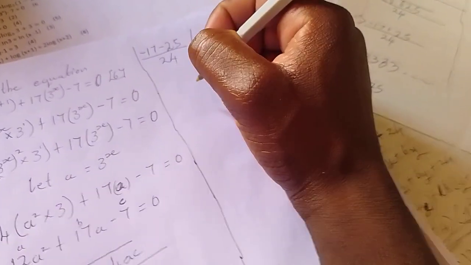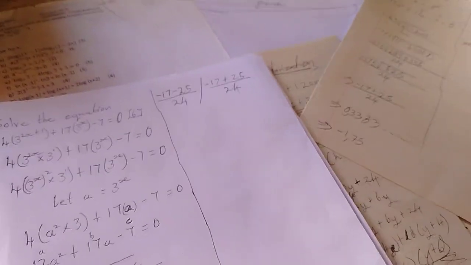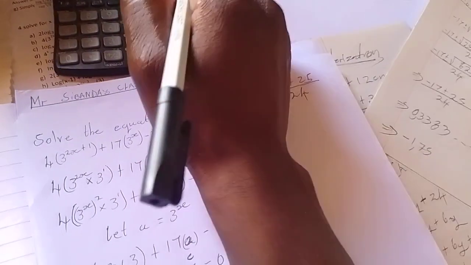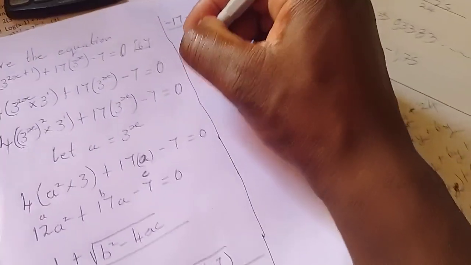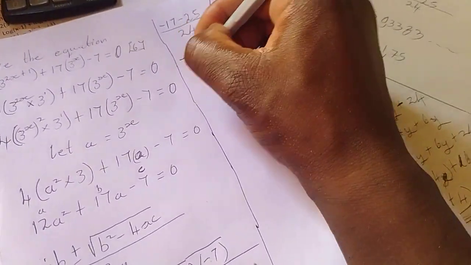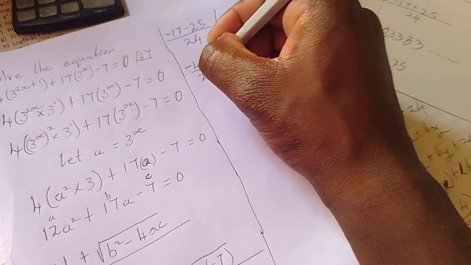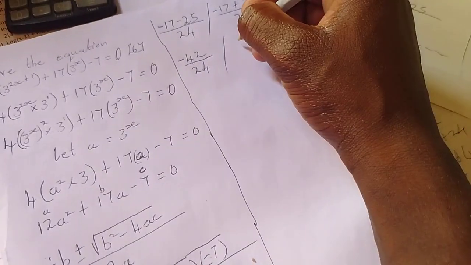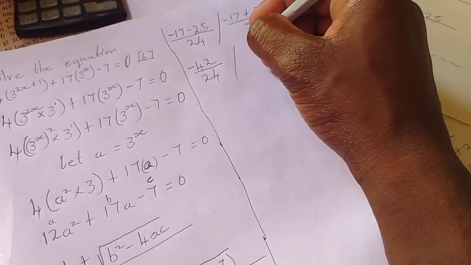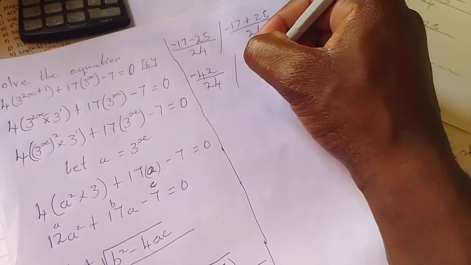Minus 17 minus 25, that's minus 42, minus 42 all over 24, or minus 17 plus 25, which is 8 all over 24.